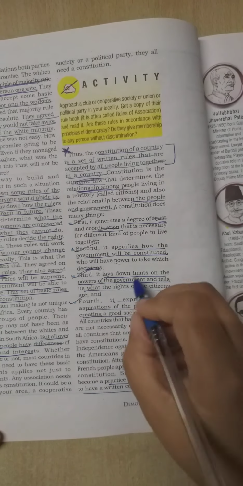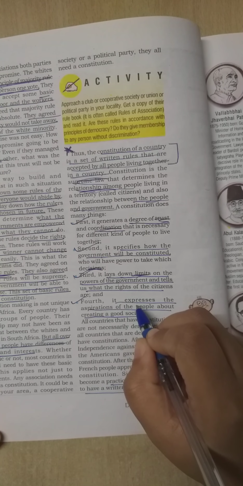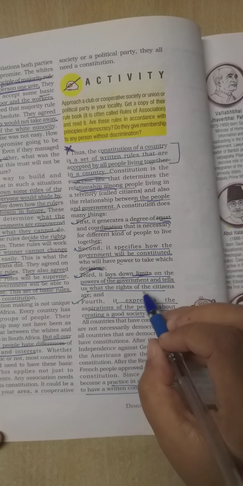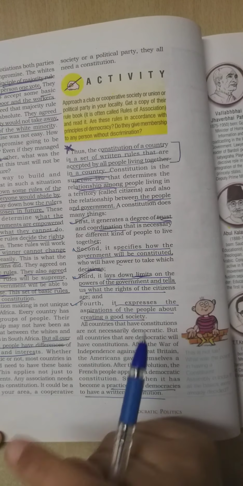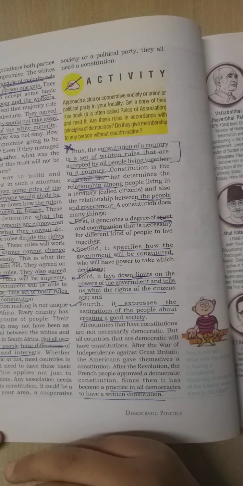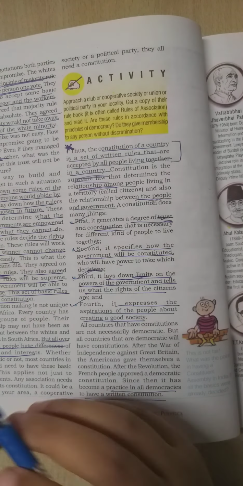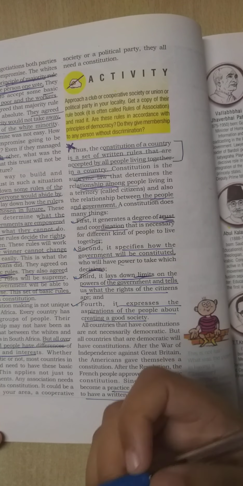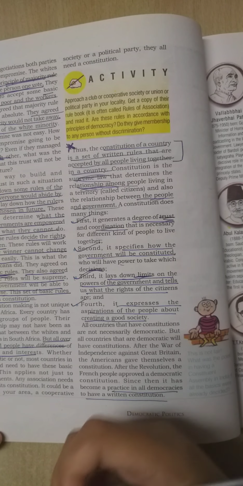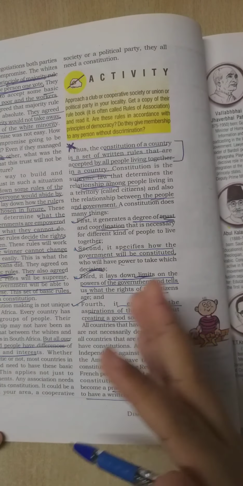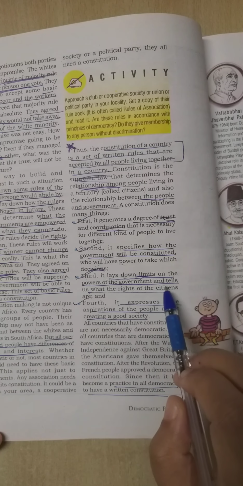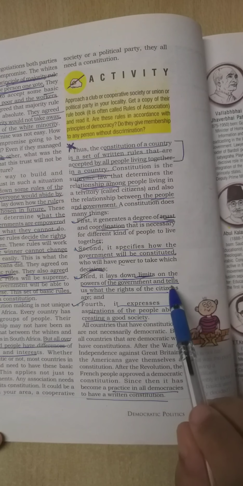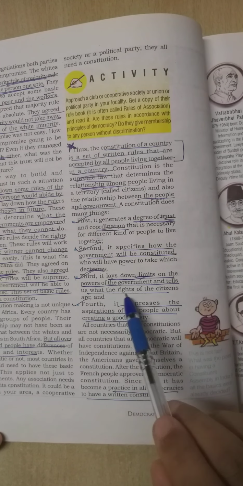Third, it lays down limits on the power of the government. Even if somebody is given power, they cannot be given power without any limits. There have to be some limitations on the power also. For example, a class monitor cannot punish you. He is supposed to make the class quiet, but he cannot punish you. It is the teacher who might punish you, and the monitor is not supposed to, because he's only your classmate. He's just been asked to do some duties, but there's a limit: the monitor of the class cannot punish his peers, his classmates. The constitution also tells what the rights of the citizens are.